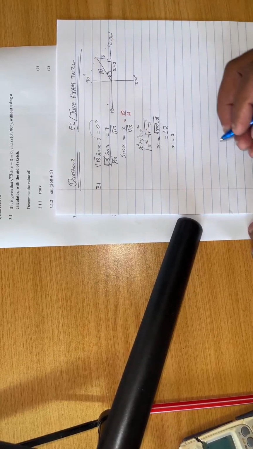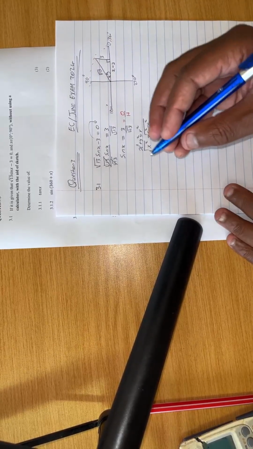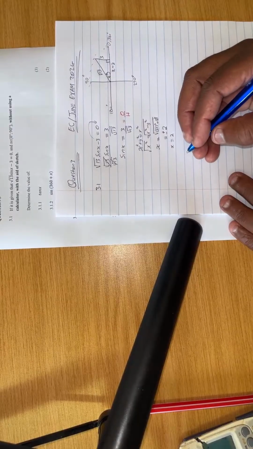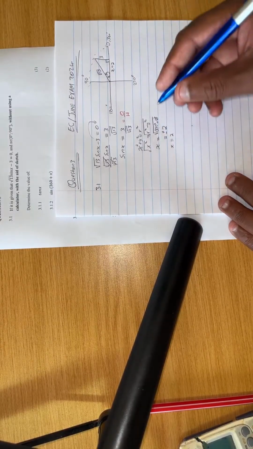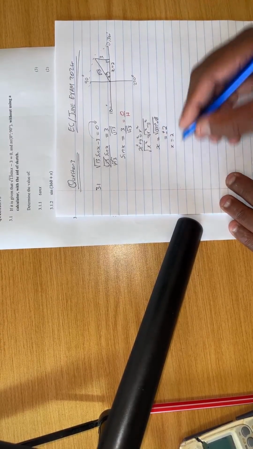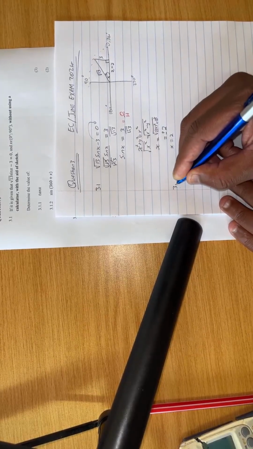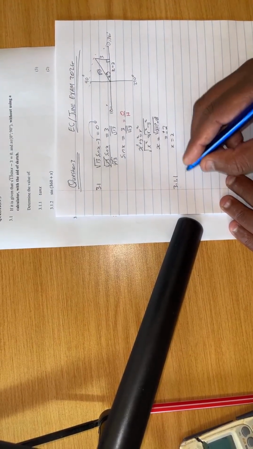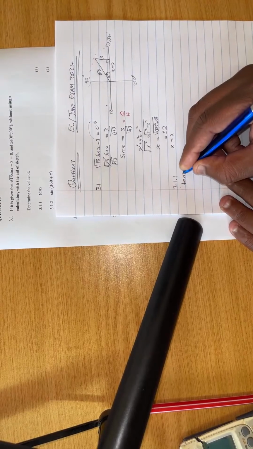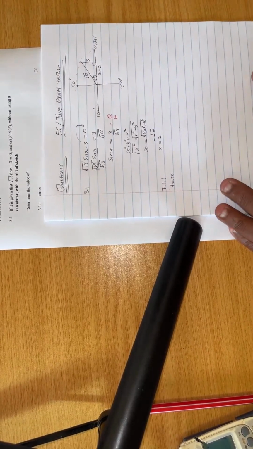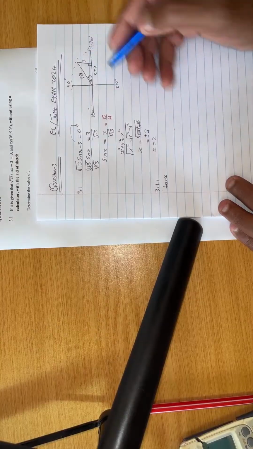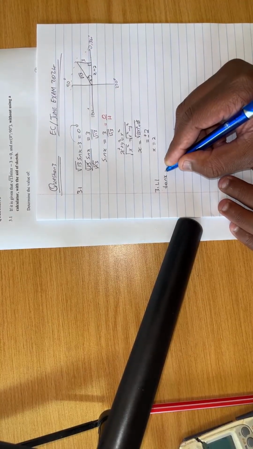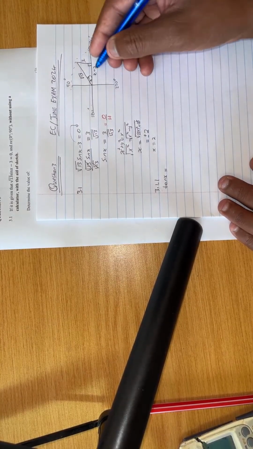Okay, now we try to determine 3.1. Our 3.1.1 in this case is tan x. To determine tan x: tan x equals 3 divided by 2.